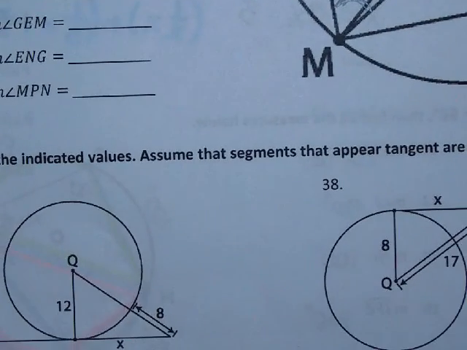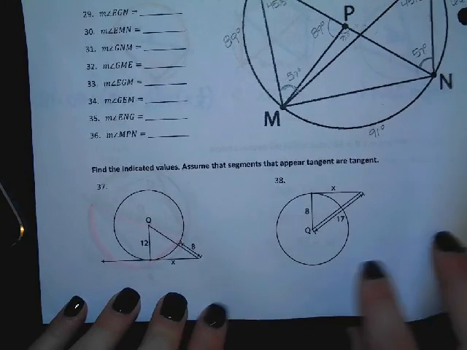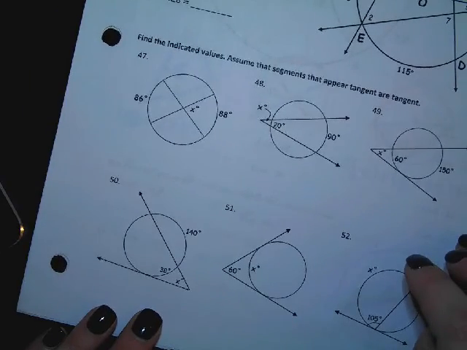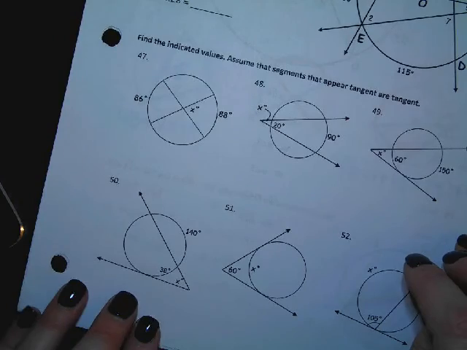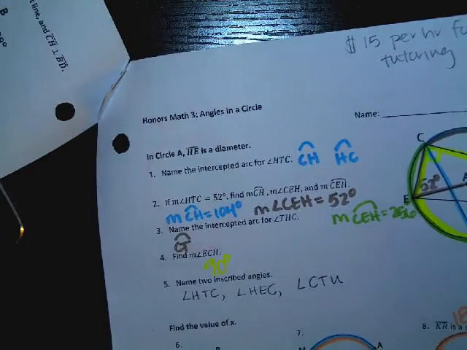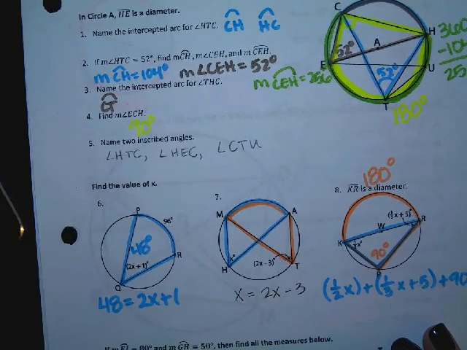Whew. So our notes are officially done. Thank goodness. Okay, let's go back to our assignment. Ta-da. All right. So for the rest of class, you have about 40 minutes. You are trying to finish the packet. We do have a video for homework over the weekend, okay? So finish the packet. That's your classwork.